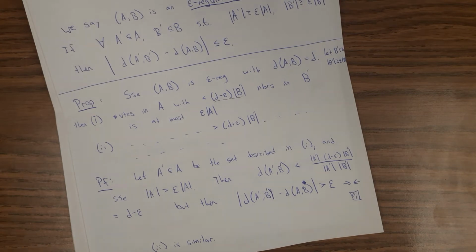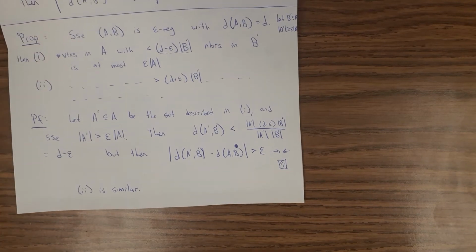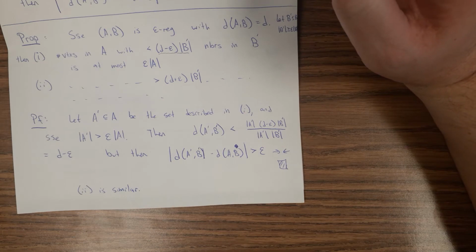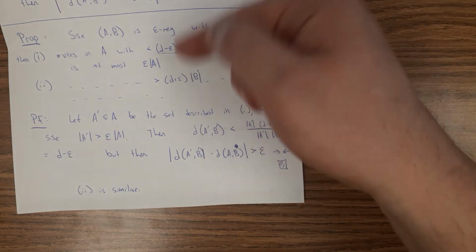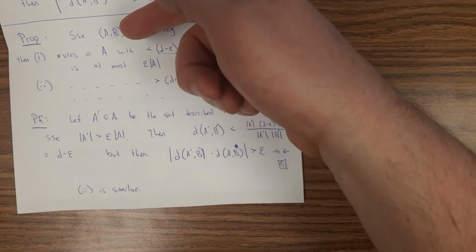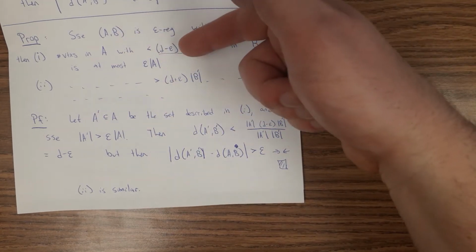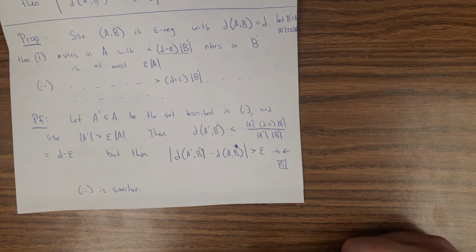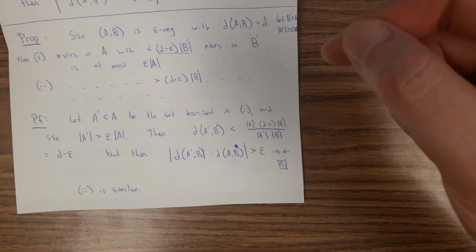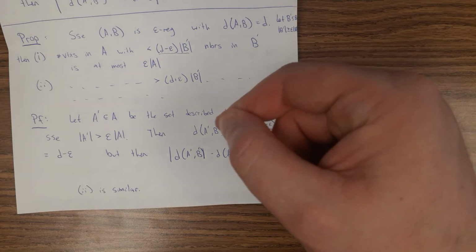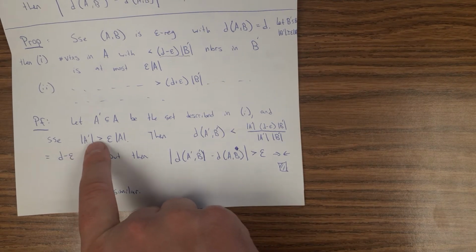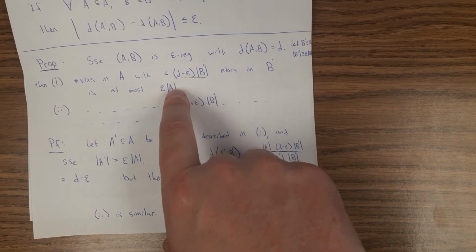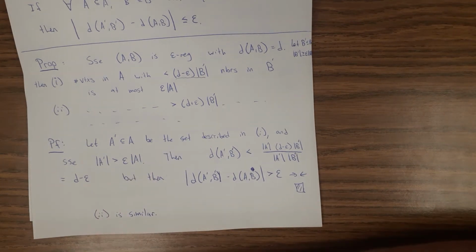The proof of this is straightforward. You just let A prime be the set in A described in 1. In other words, A prime is the set of vertices in A that have fewer than this many neighbors in B prime. And suppose, for the sake of contradiction, that you have more than this many vertices. We're trying to prove that A prime is at most epsilon A, so assume for contradiction that it's not.